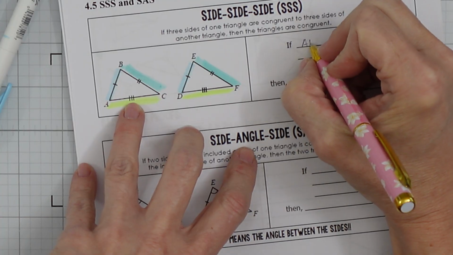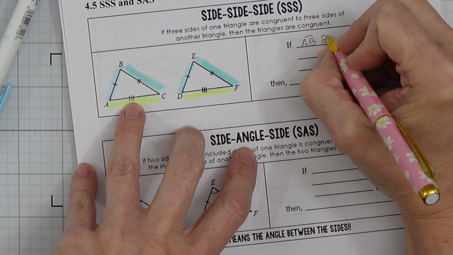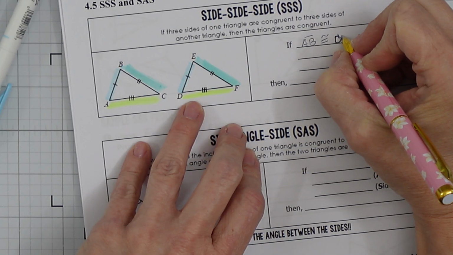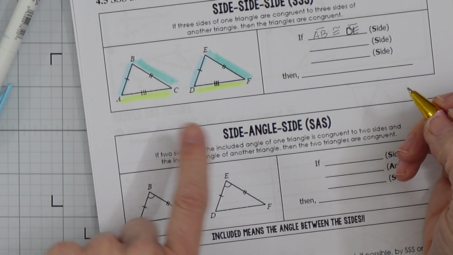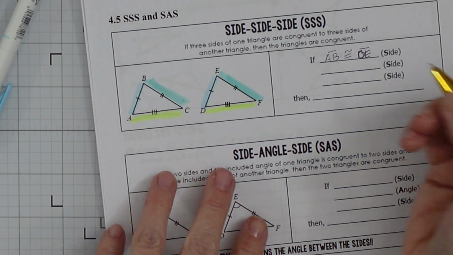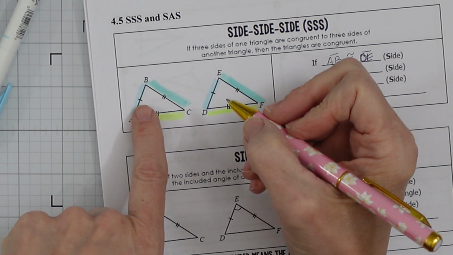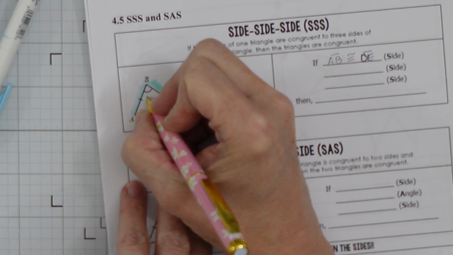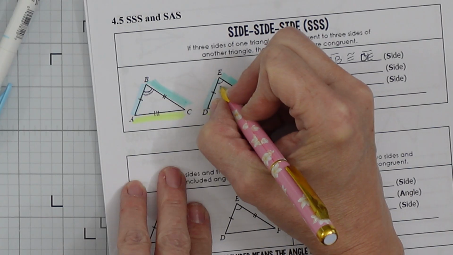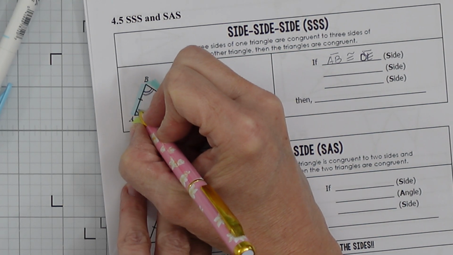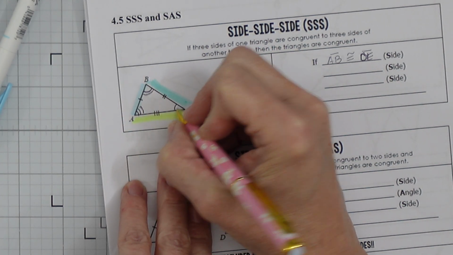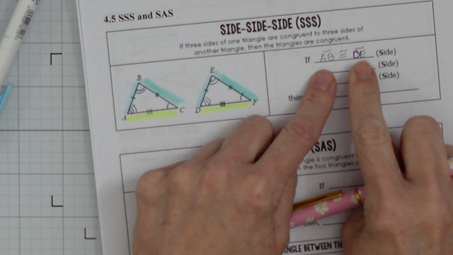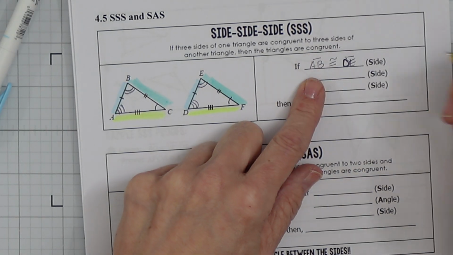So if side AB is congruent to side DE, okay, another thing, by the way, let me pause. Another thing is, see how this is in between 1 and 2, and this is in between 1 and 2? It's real important that you know which angles go together, because you have to make sure that these are written in the correct order, right?